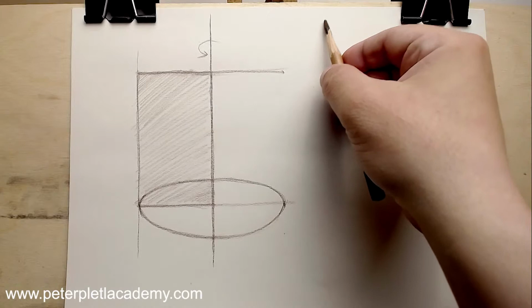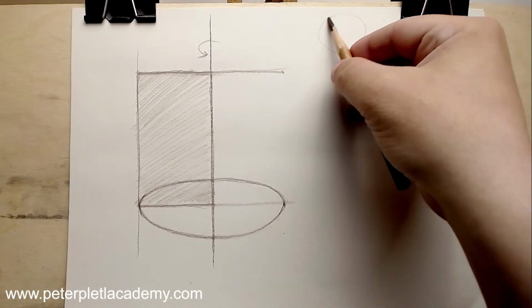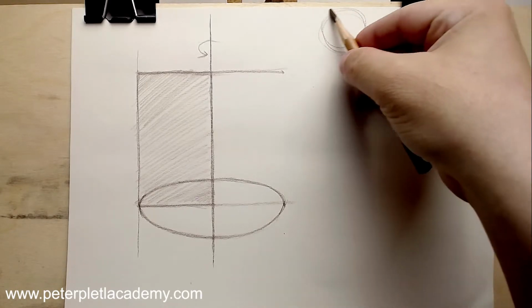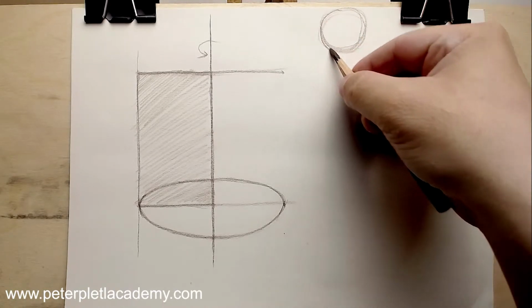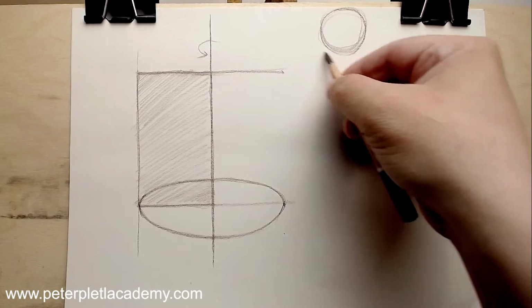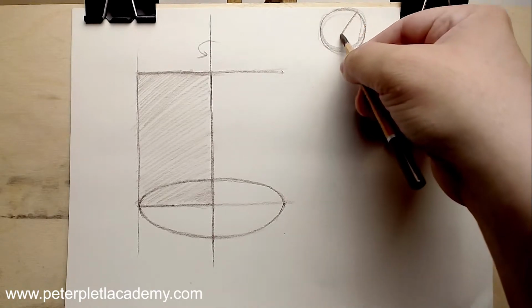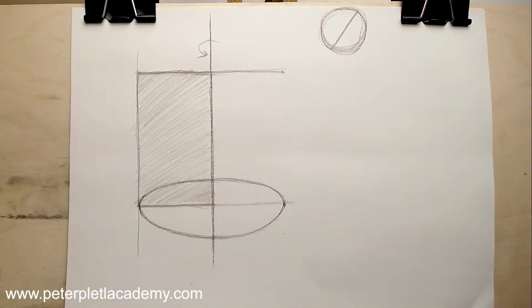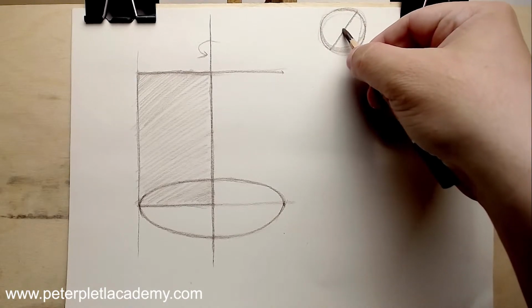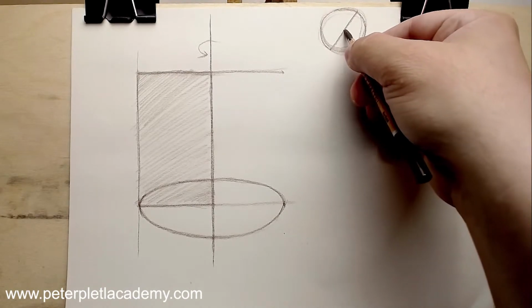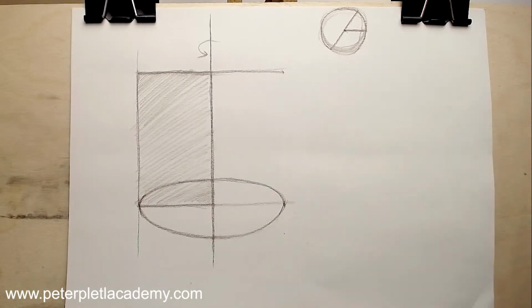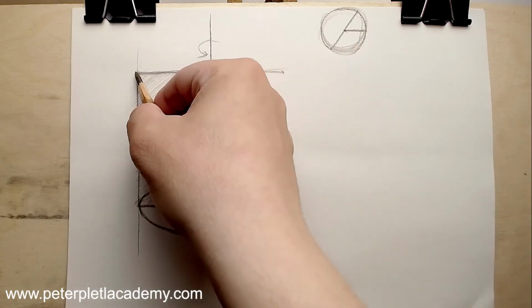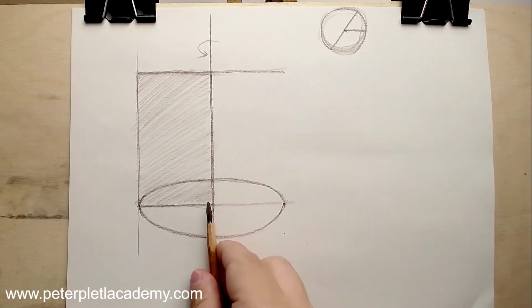If we have a circle like this, this line is called a diameter, and from the middle, if you are drawing just half of the diameter, it's called a radius. So half of this is the radius.